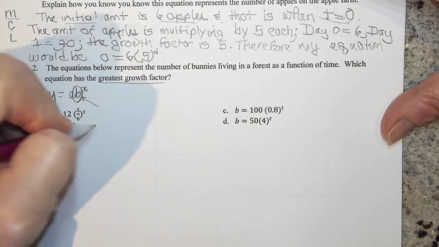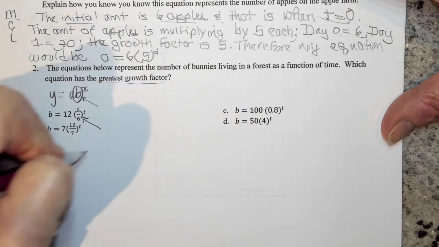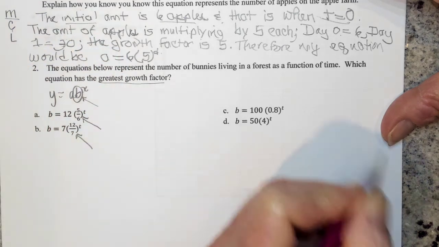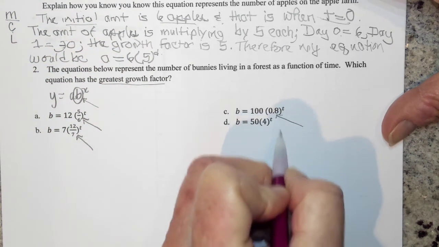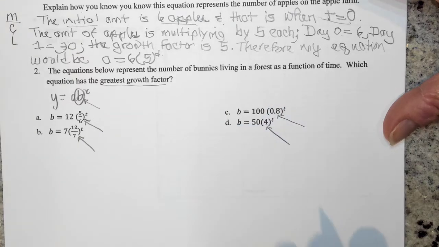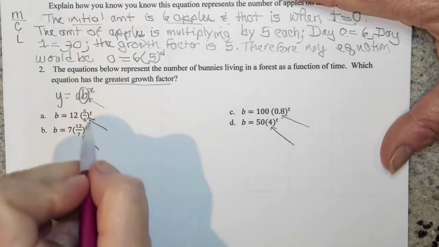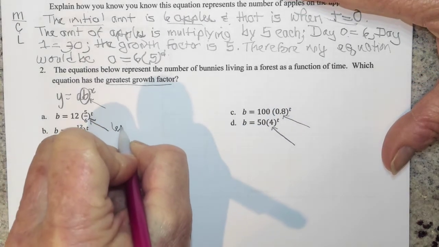So I want to look at 5/6, 12 over 7, 8/10, or 4. And just to put some reference around that, we know that 5/6 is less than 1.